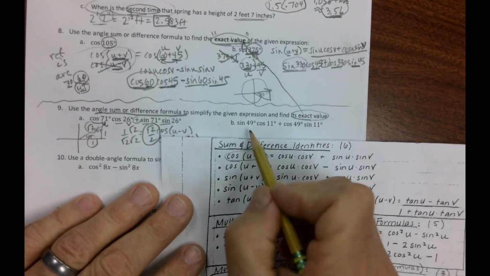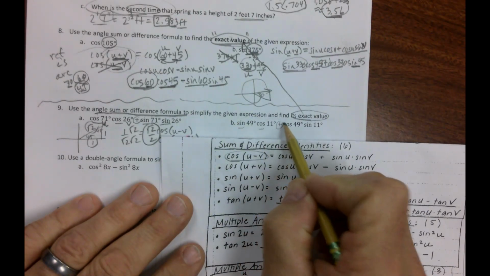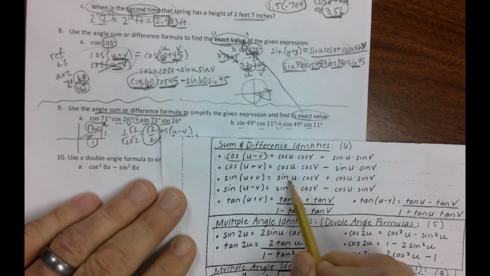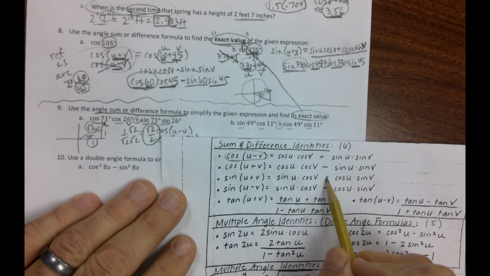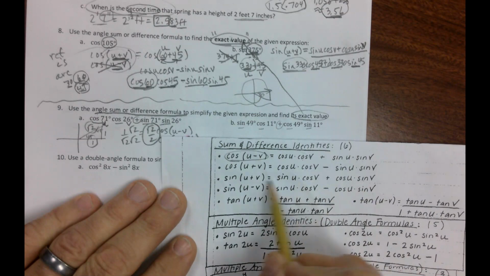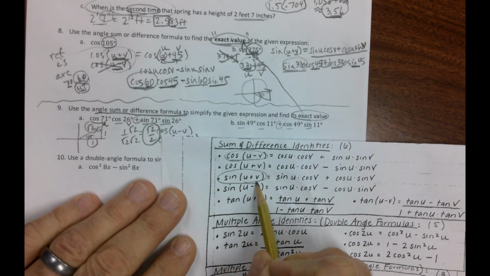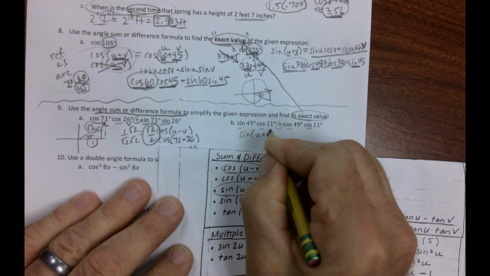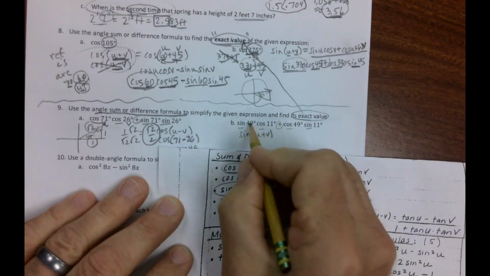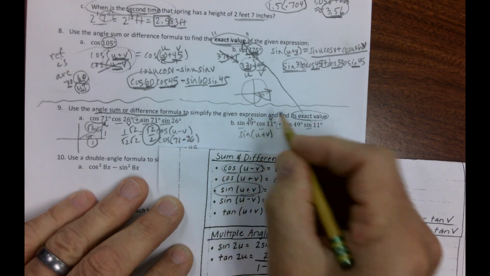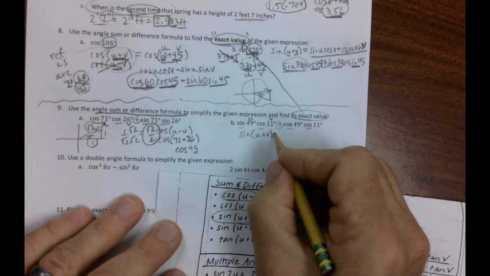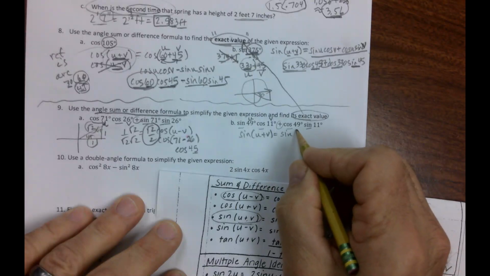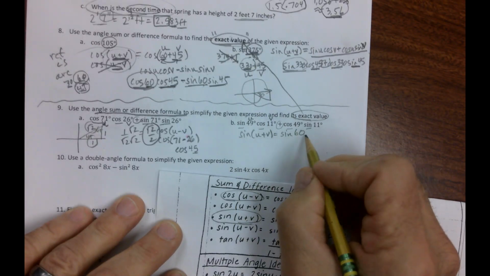Similar problem, but we got to use these identities here. We got sine, cosine plus cosine, sine. Where is it? Sine, cosine plus cosine, sine. So it's saying use this. So sine of u plus v. So there's sine of u plus v. That's what we got to fill in. First one's always u, second one's v. Add those together, and they conveniently get 60. 49 plus 11 is 60.